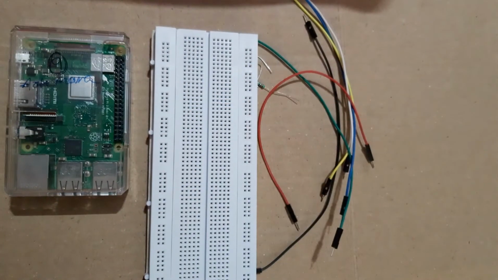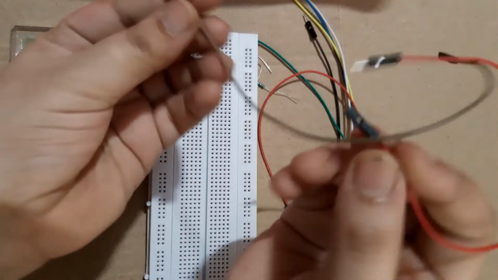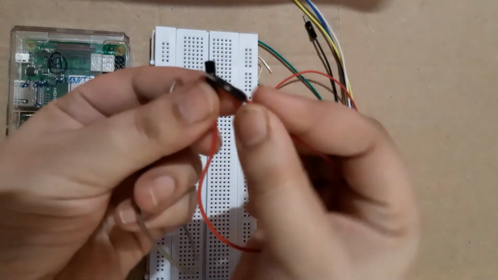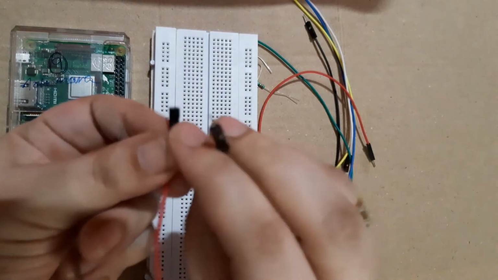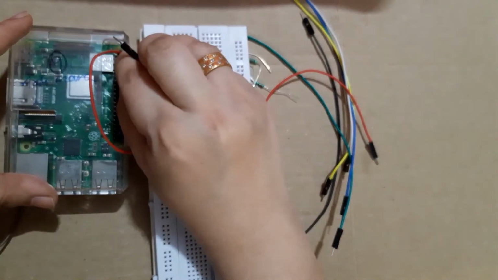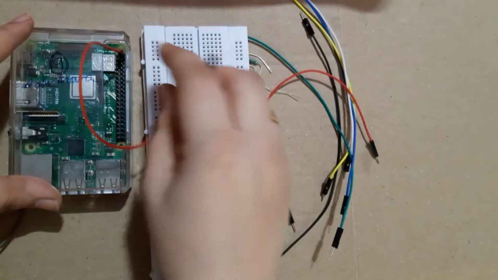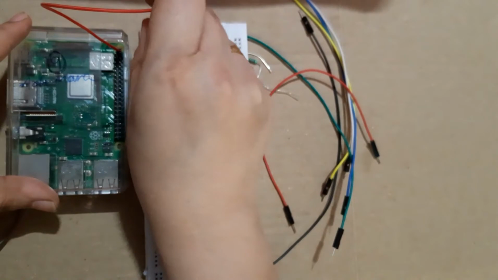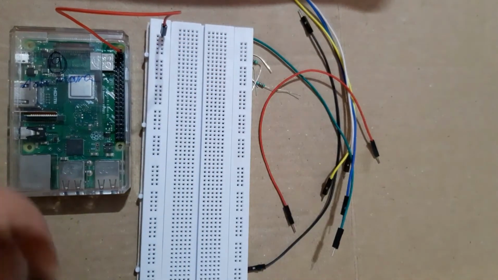For such a case you need female to male connectors. So in this way you can insert this female end in these pins, and then you can extend the functionality of these pins here in the breadboard.